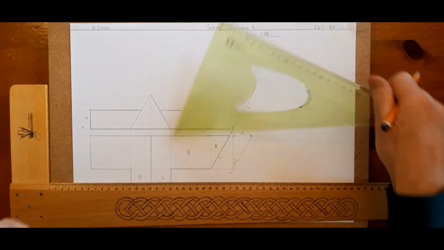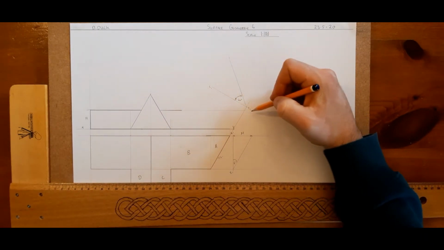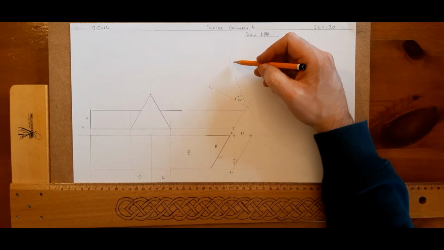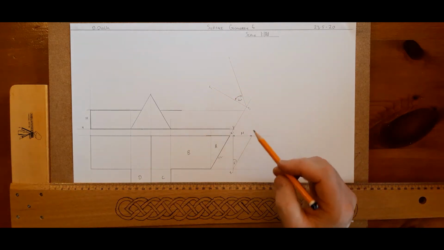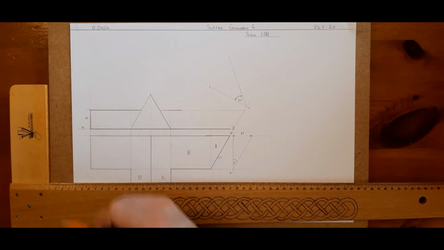Now, I only know the pitch of that. I don't know the run, which is the width of it. I just know the pitch. However, I do know that when they do intersect, they intersect at this height here.